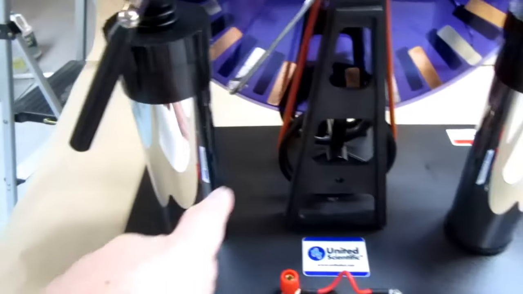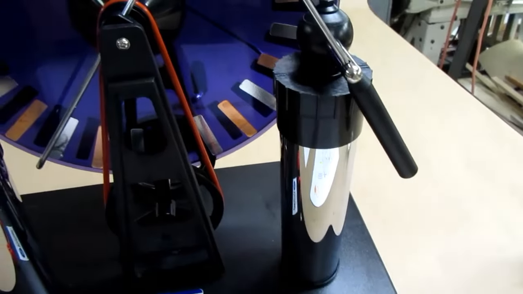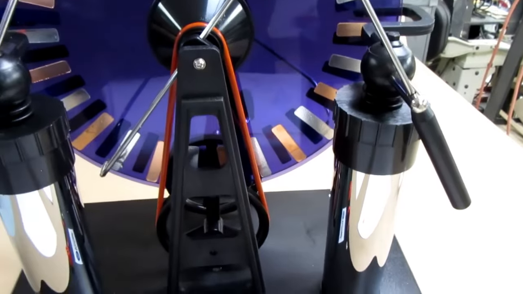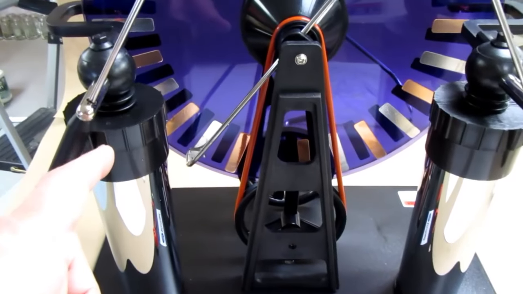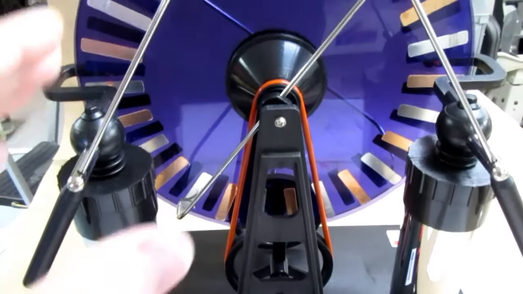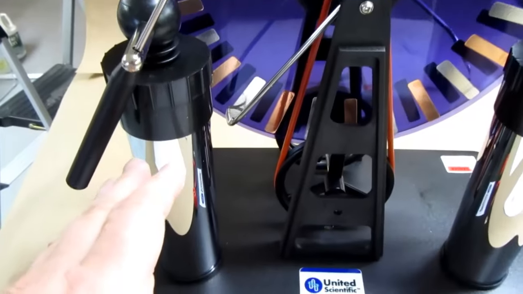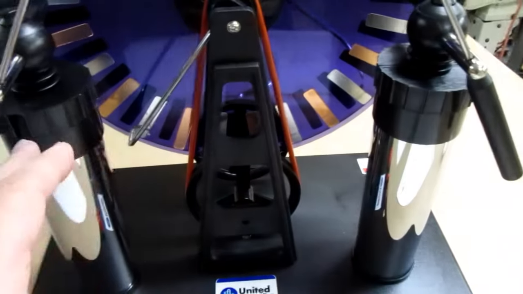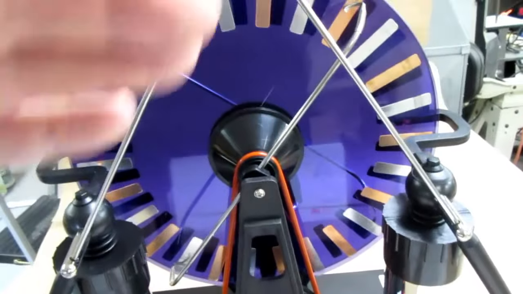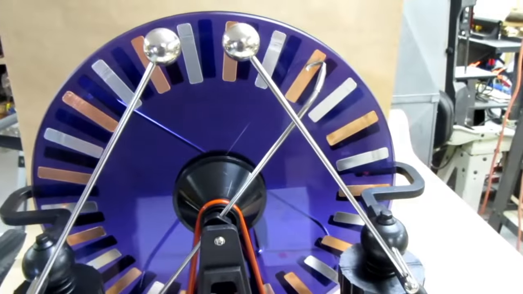Now, what are these big things here? These are Leyden jars. I'll talk about those more later on, but they are essentially additional capacitors. So in addition to the capacitance of the discharge rods, you also have the much larger capacitance of the Leyden jars, and that reinforces the ability of the whole machine to store up charge.